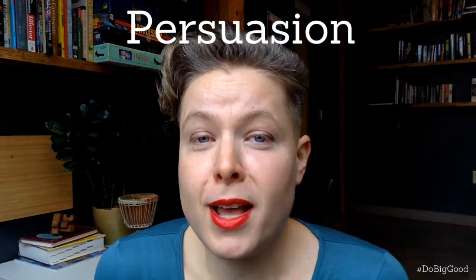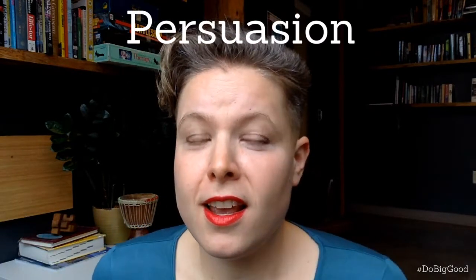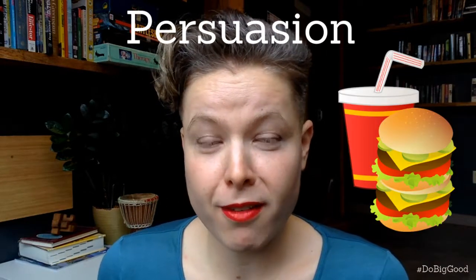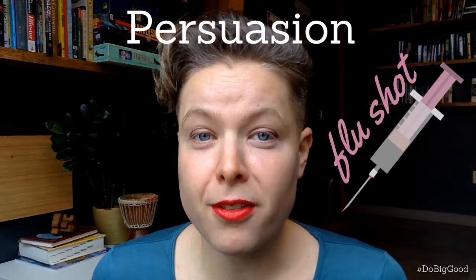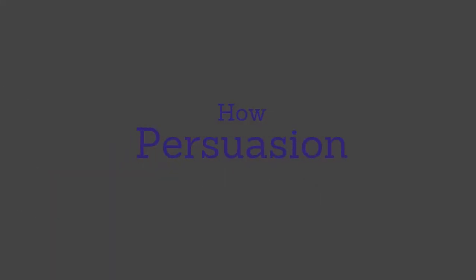That covers passing laws that are good, not passing laws that are bad, in which case you're persuading legislators. It covers public health, where people are doing something that's harmful for your health and you want to persuade them to stop, or they're not doing something that would be helpful to their health and you want them to start. So persuasion covers quite a lot of social change. So let's talk about how persuasion happens.